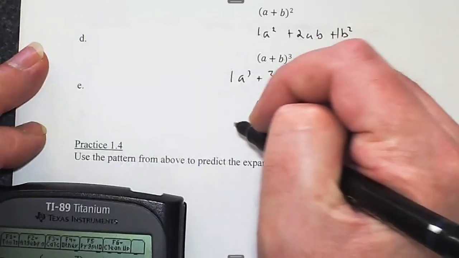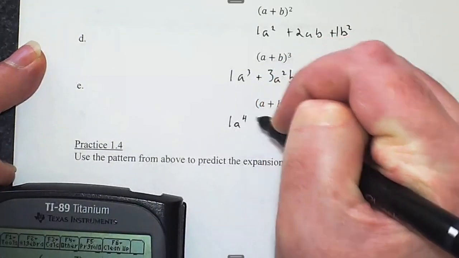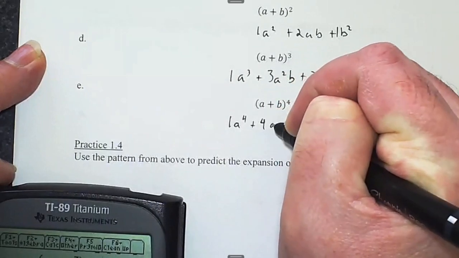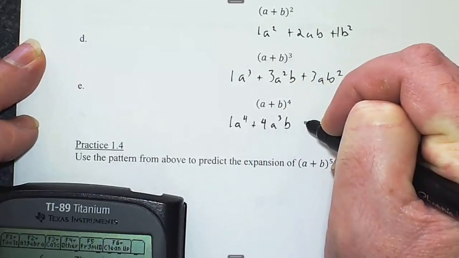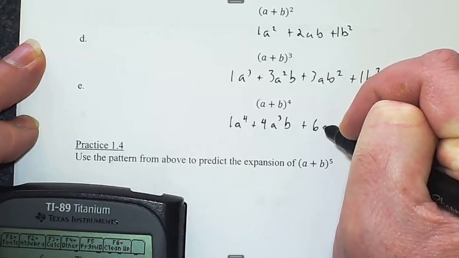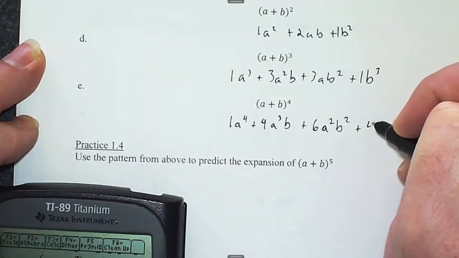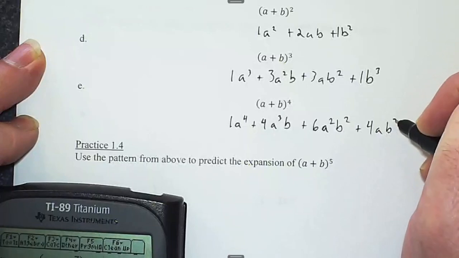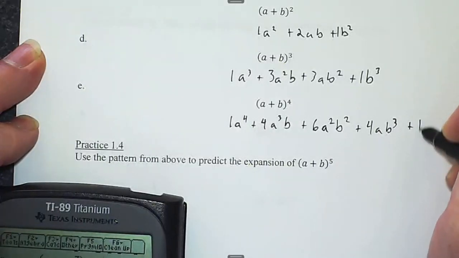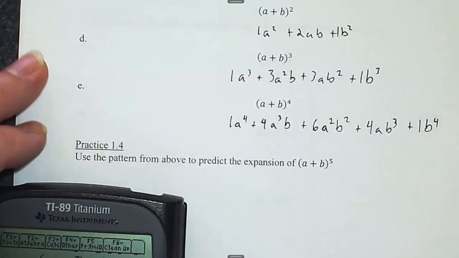All right, so I multiplied it out on a fourth. Let's see what the a plus b to the fourth is. Well, I got 1a to the fourth plus 4a to the third b plus 6a to the second b to the second plus 4ab cubed plus 1b to the fourth.